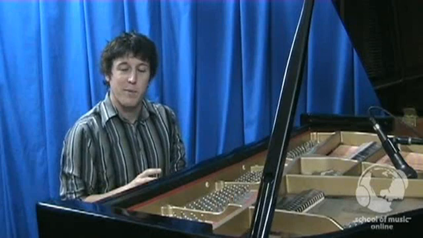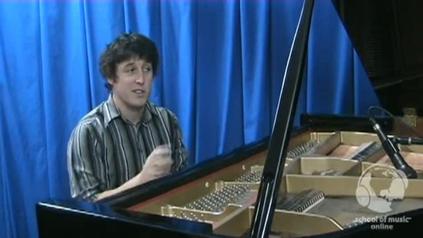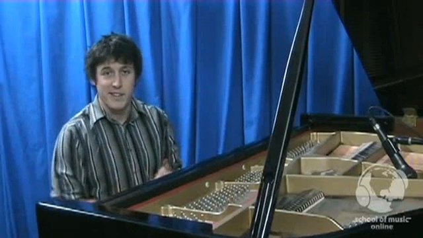We've actually got a family of birds that have decided to take up residence just outside a window to the studio. So if you don't mind, I don't mind.